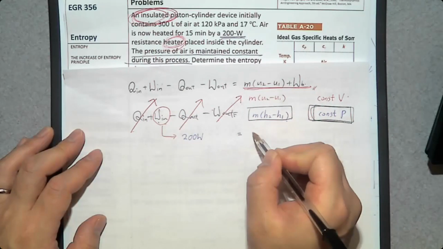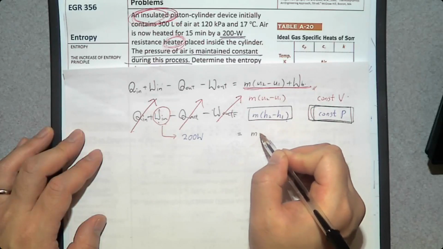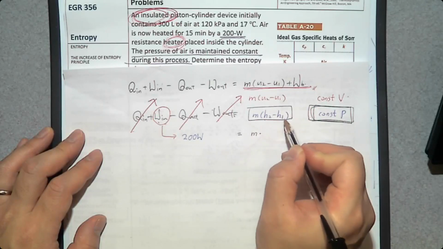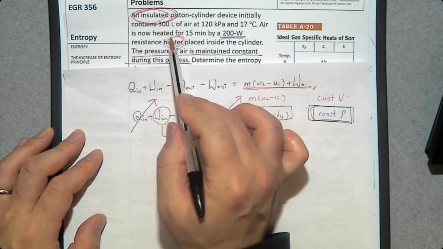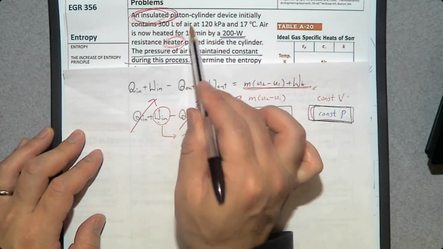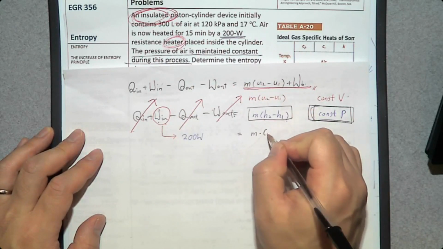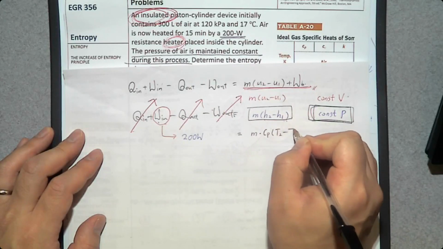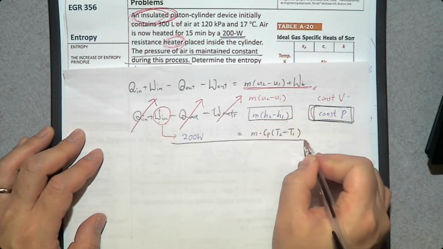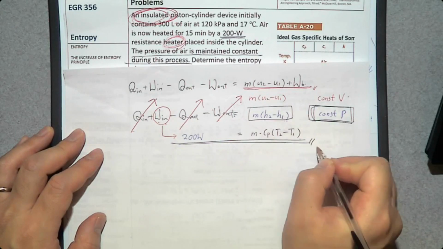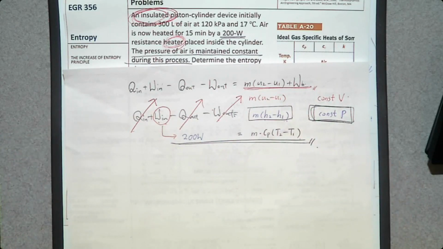It's going to be mass times, how do you determine H2 minus H1 for air? We can use the specific heat, Cp times T2 minus T1. So this is how we solve this problem. Am I right, or is there a problem here? Is this correct or not? It's not correct, right? We know that. Then what is the problem?